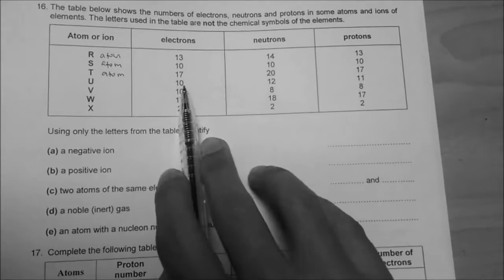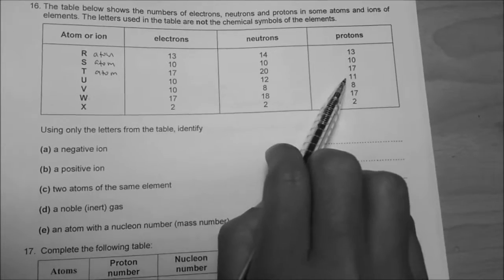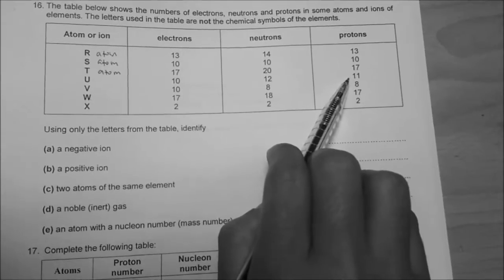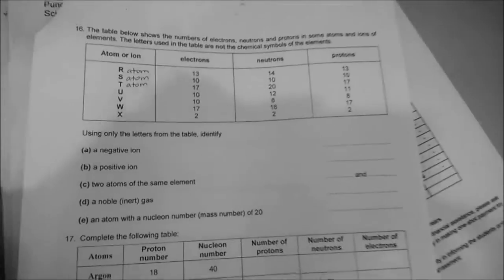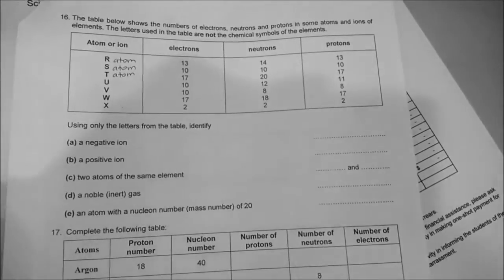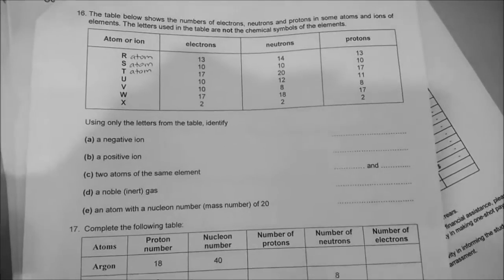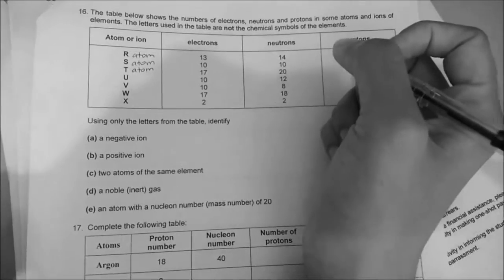U, if you can see, there are 10 electrons but 11 protons. A positive 11. Okay, let's continue. Somebody texted and I had to pause and then got cut off.